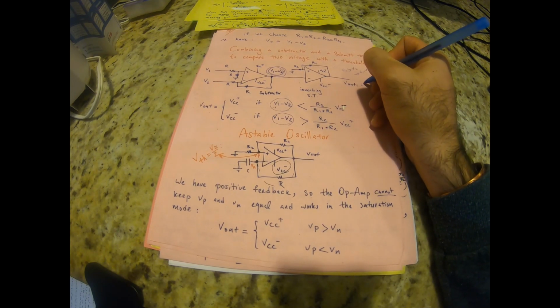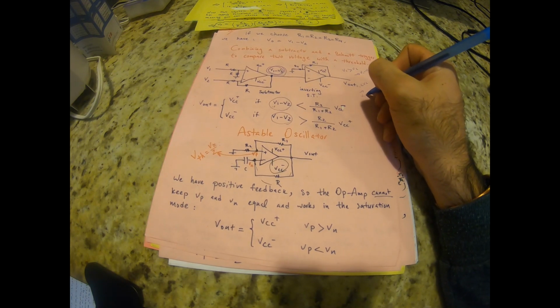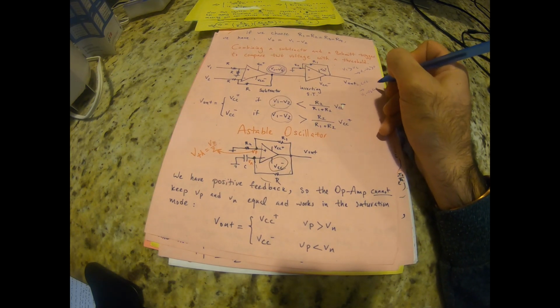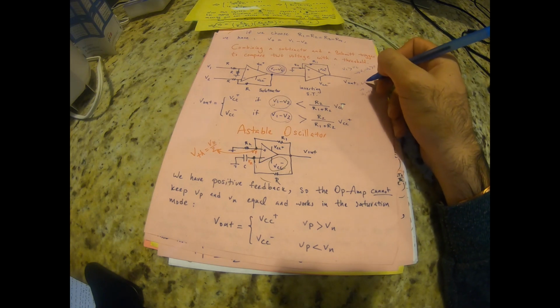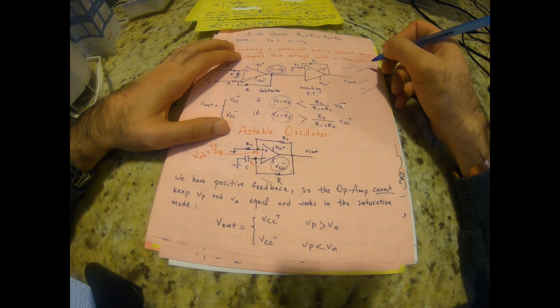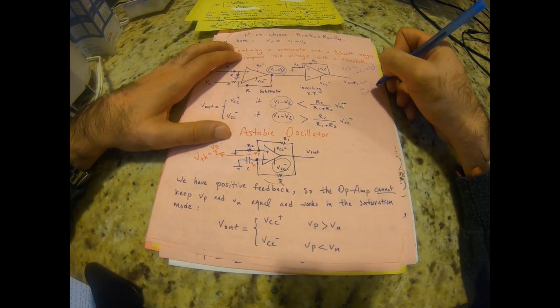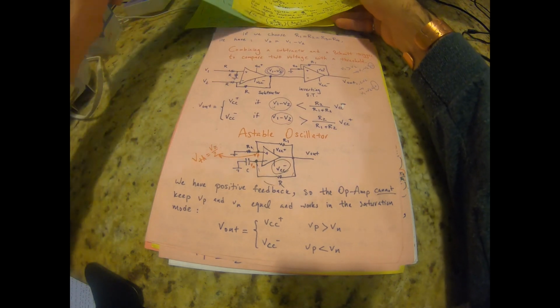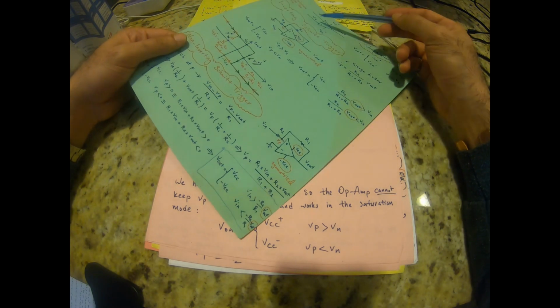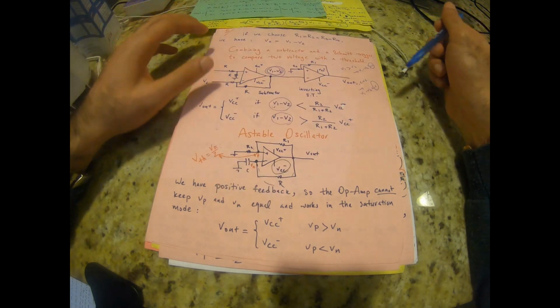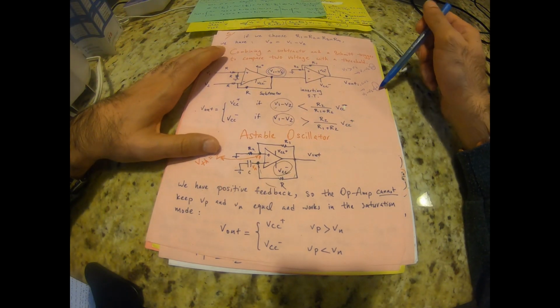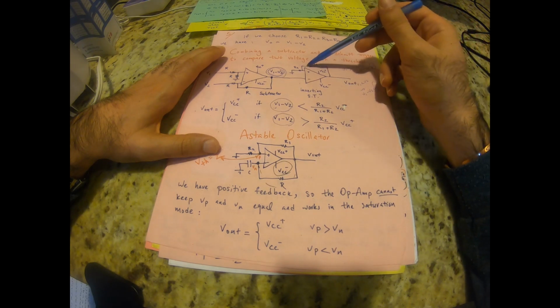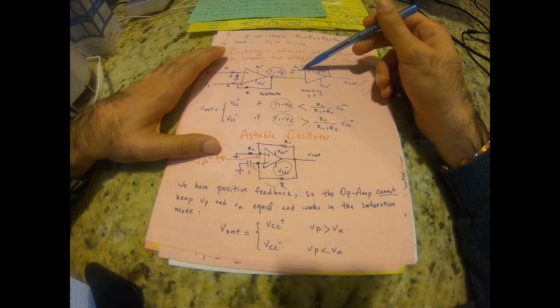If V1 is smaller than V2, it means that V1 minus V2 is going to be less than 0. But we don't want this to be exactly 0, otherwise we would have the same problem that we had with the open loop comparator. So that's the tolerance, that's the threshold that we want to provide using the Schmitt trigger and these resistors.